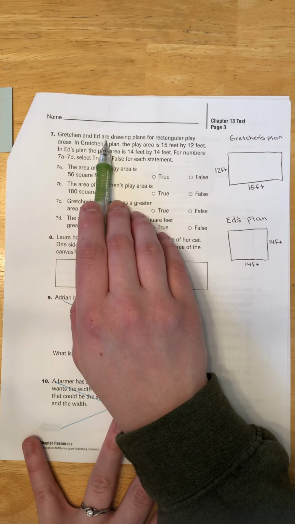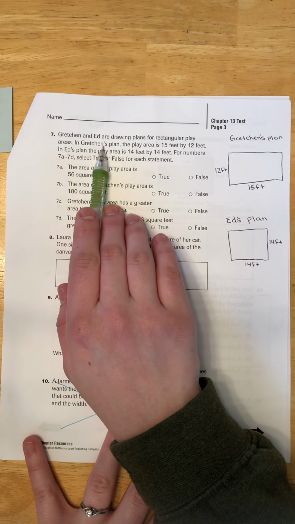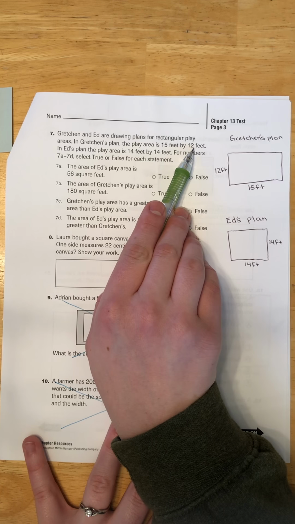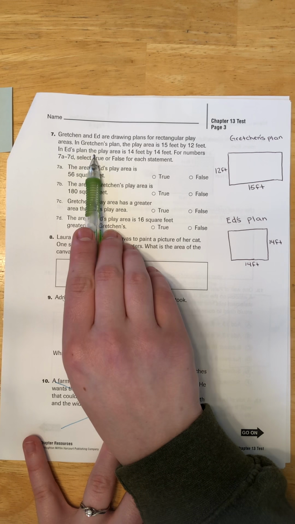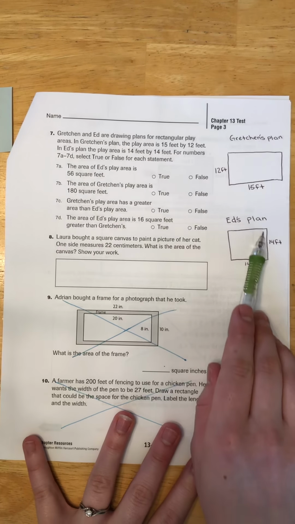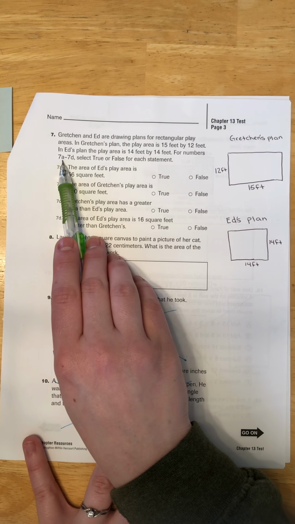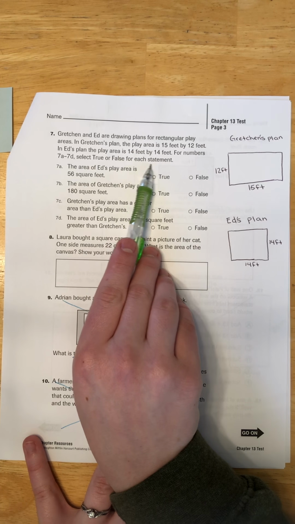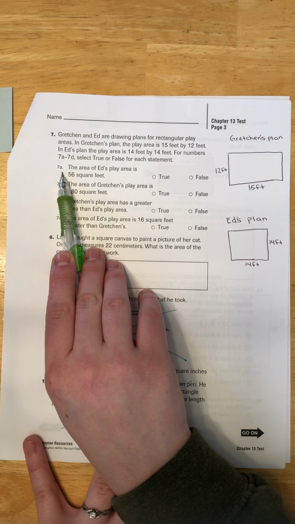Gretchen and Ed are drawing plans for rectangular play areas. In Gretchen's plan, the play area is 15 feet by 12 feet. Here's Gretchen's plan. In Ed's plan, the play area is 14 feet by 14 feet. Here is Ed's plan. For numbers 7a through 7d, select true or false for each statement. I will read one, then ask you to pause and mark true or false.